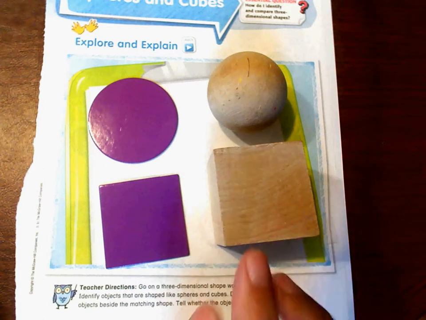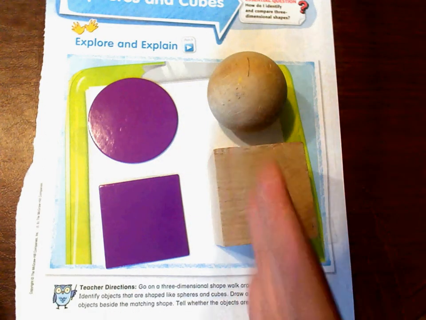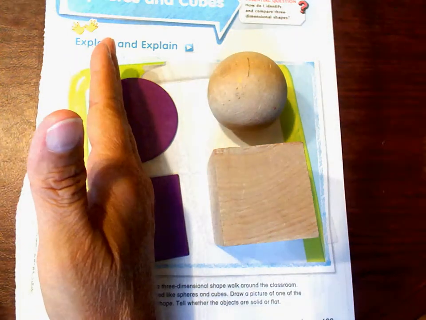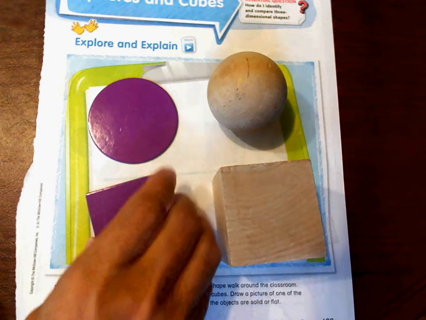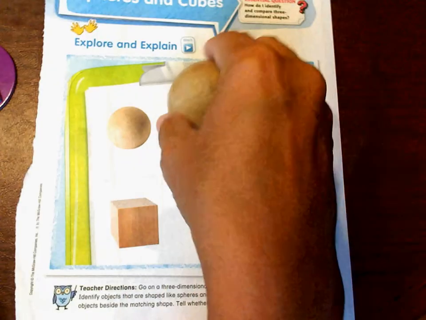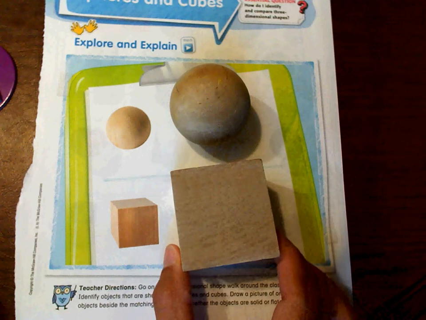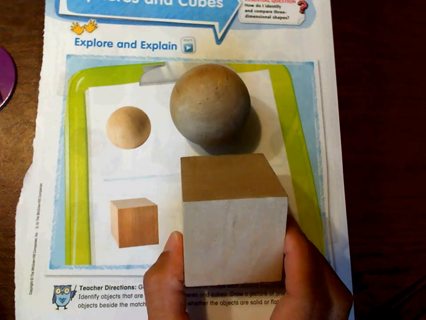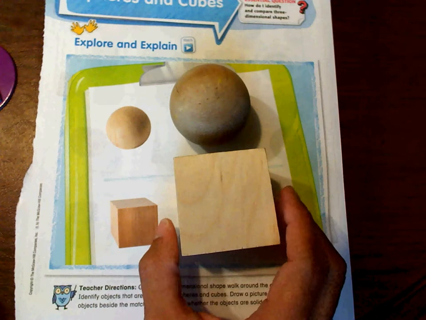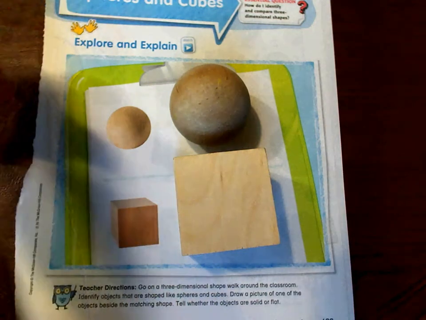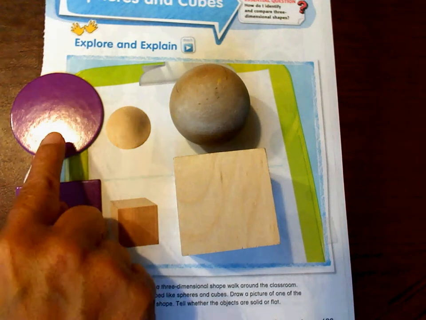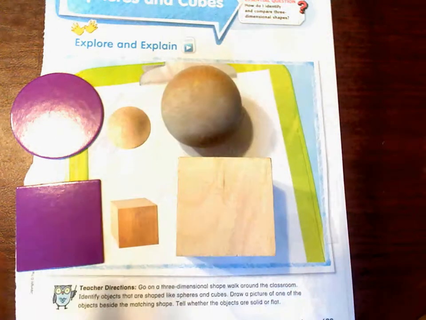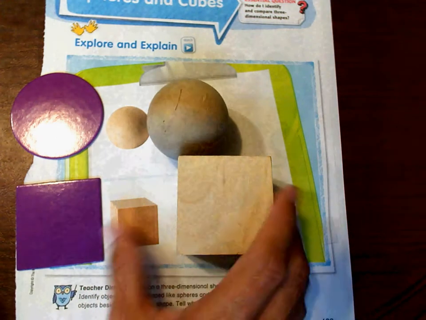Okay, so the main difference that you can see just from looking at these two shapes here is that the two-dimensional shapes are flat, while the three-dimensional shapes look like you can just pick them right off the page. So I'm going to move these now so you can actually see and compare the pictures of the two-dimensional shapes and the three-dimensional shapes on here. These are all the three-dimensionals. So you've got the circle, a sphere, and then an actual sphere, and then you've got a square, a cube, and the actual cube to look at.